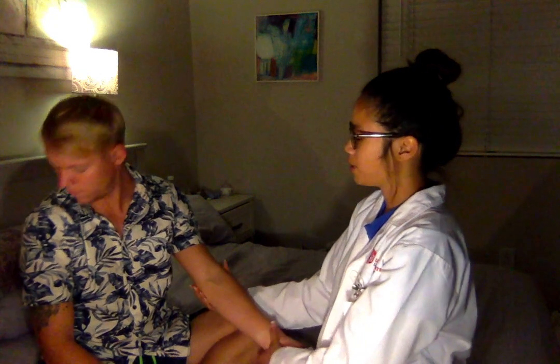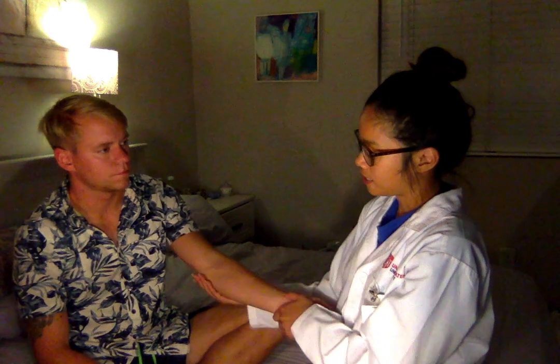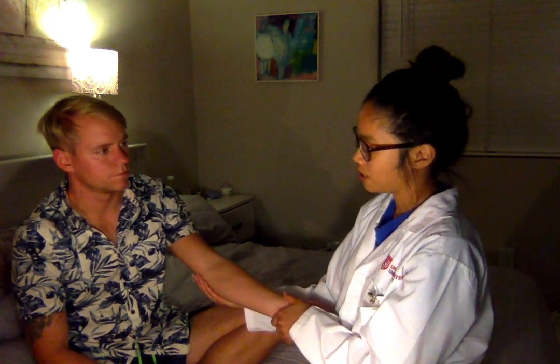And basically for the epicondyles, the difference between golfer's and tennis elbow is that tennis elbow is at the lateral aspect of the epicondyle, and golfer's elbow would be at the medial or the inner part of the elbow, the medial epicondyle. But was there any pain or discomfort, any tenderness?